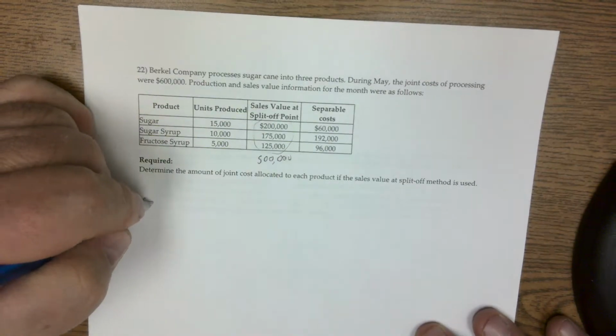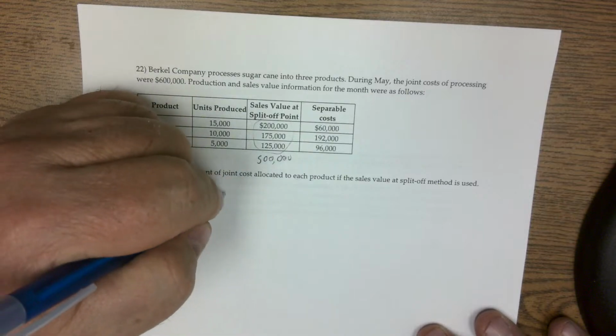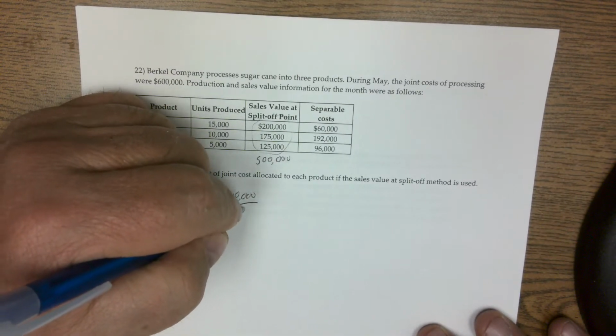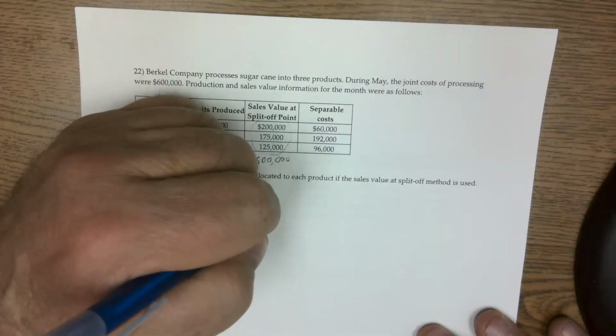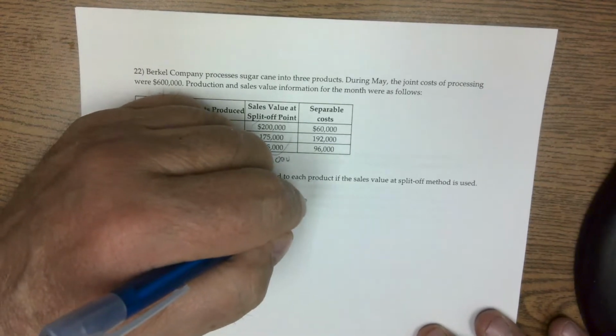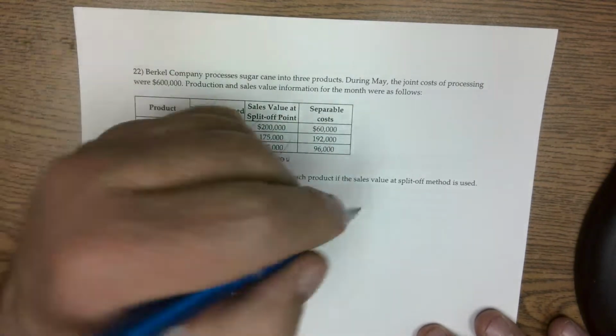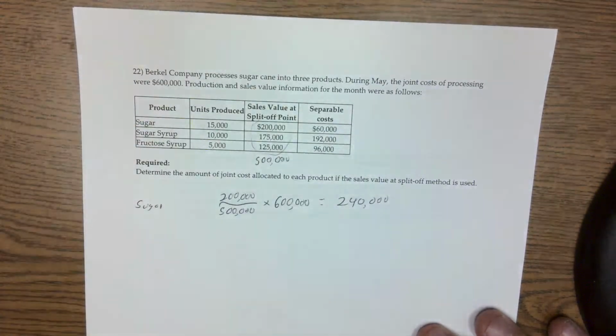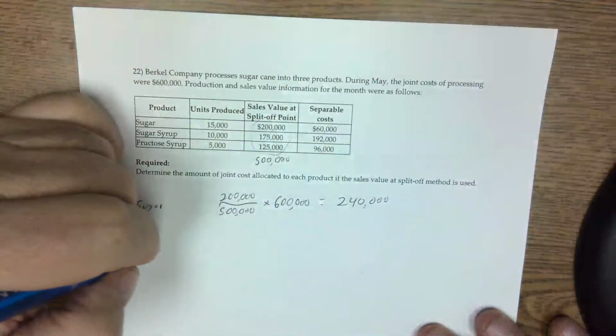So for the sugar, we get 200,000 divided by 500,000 times the 600,000. Processing costs would be 240,000. 40% of 600,000 is 240.